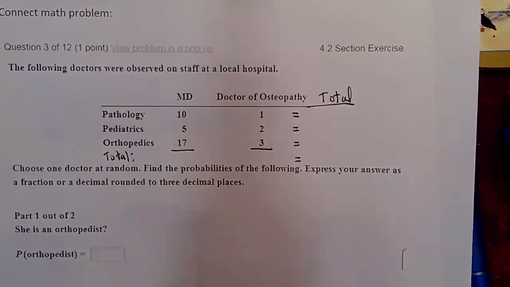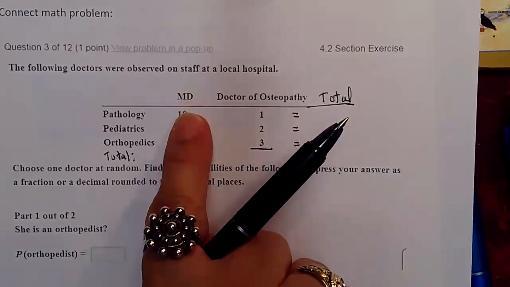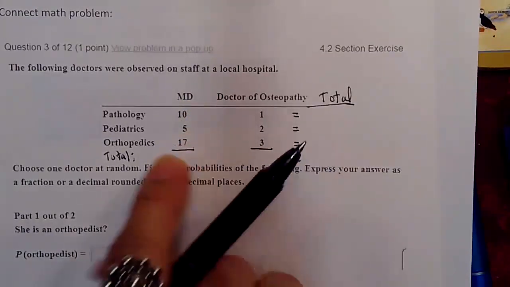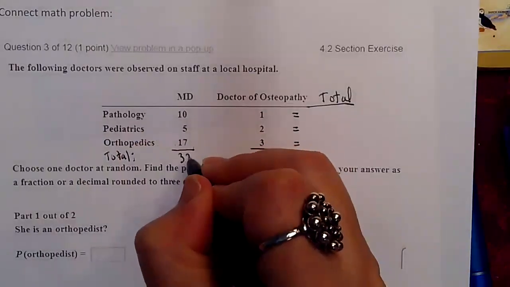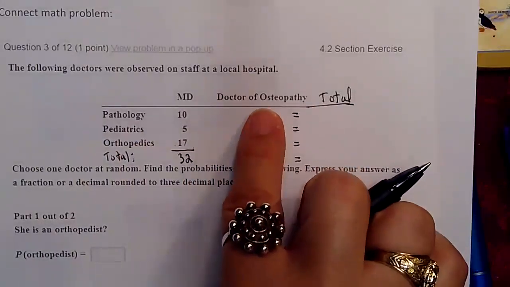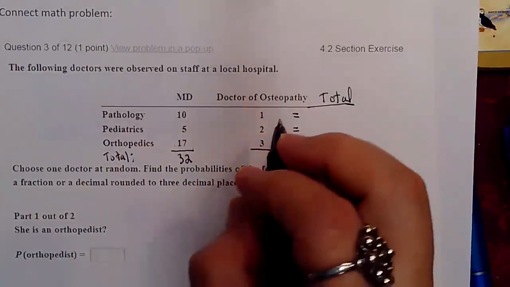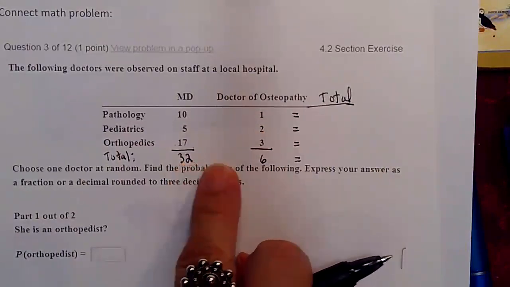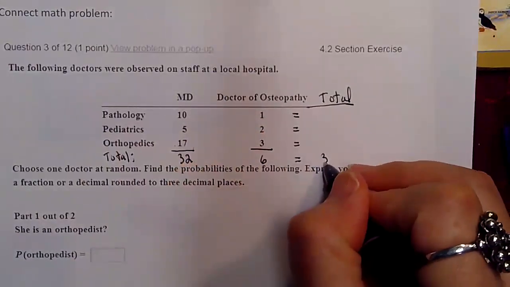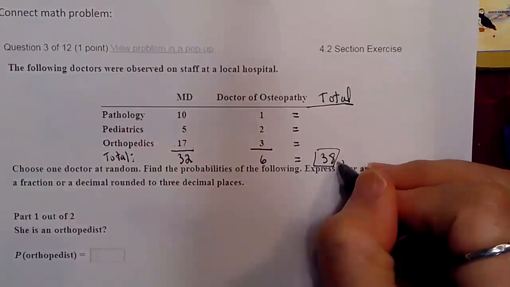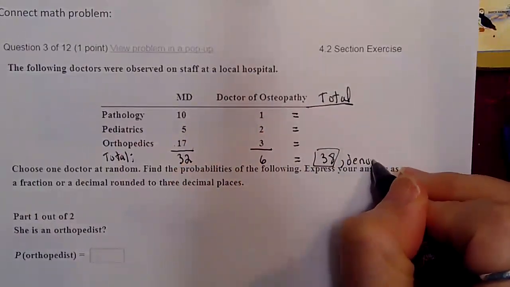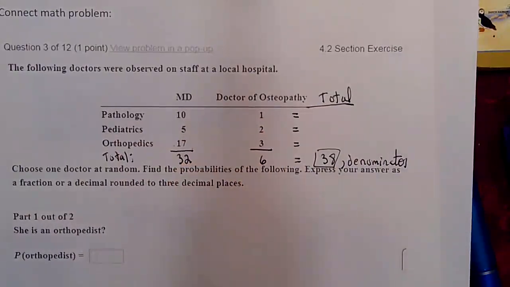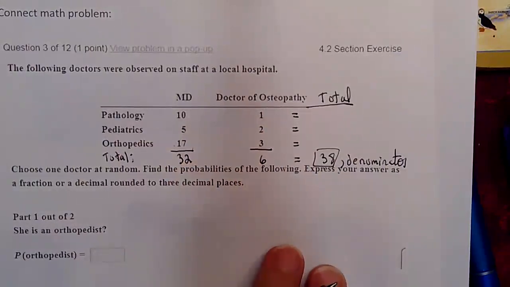Okay, so if I do my total looking at the medical doctor and I just vertically up and down add these numbers, these counts, that would give me a total of 32. If I add the doctor of osteopathy, add these numbers up, that would give me a 6. Then I could add at the bottom these totals, 32 plus 6 would give me 38. And that would be our denominator for both these problems that are on this page here related to this table.